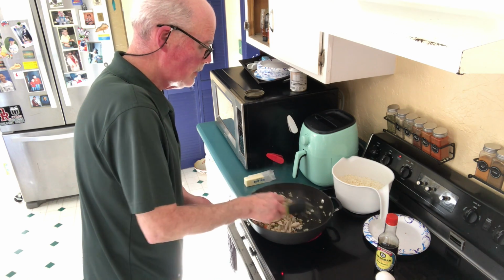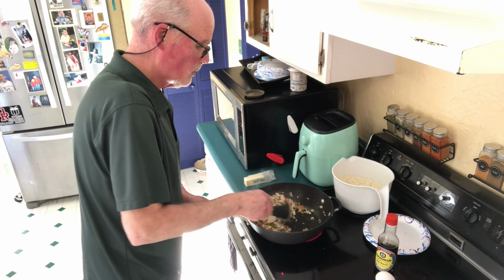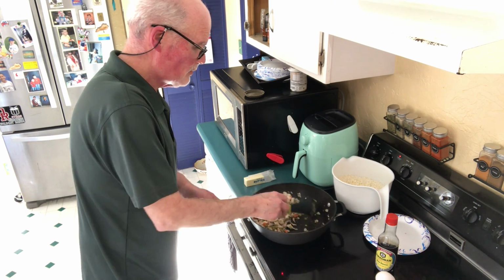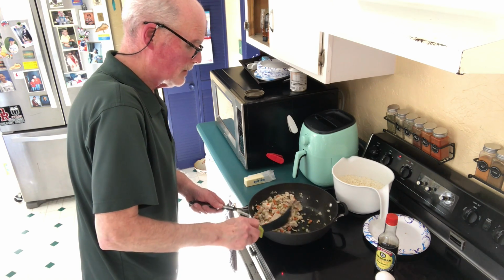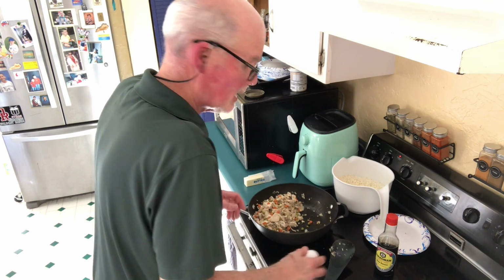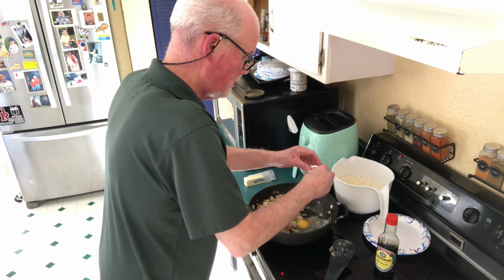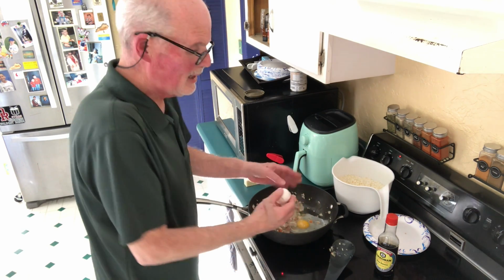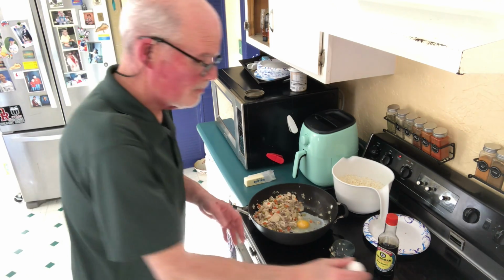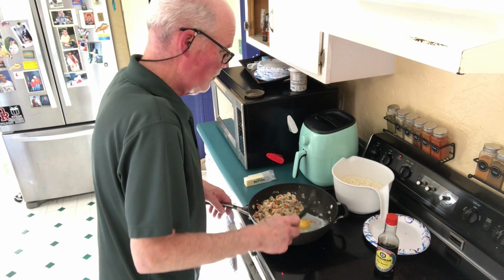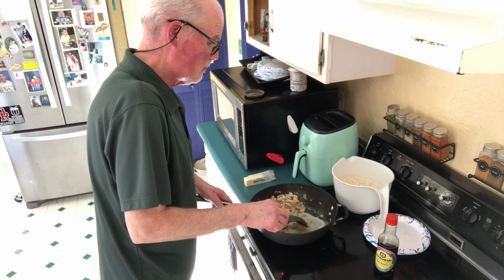All right, once we do that, we're going to scoot everything off to the side, like there, while it's still heating up. And I'm going to cook an egg. I'm going to scramble an egg right there. And then we're going to mix that egg in once we add the cauliflower rice.